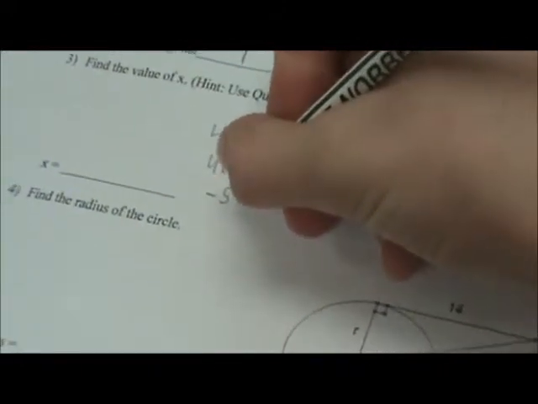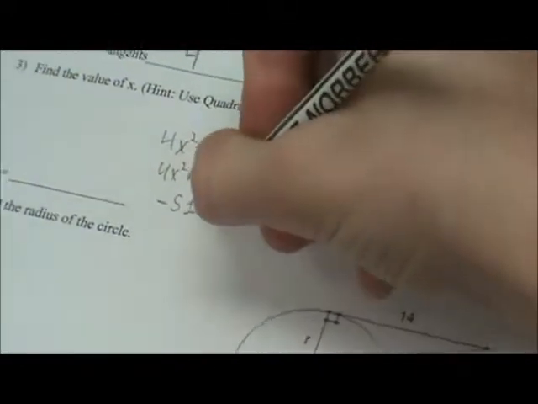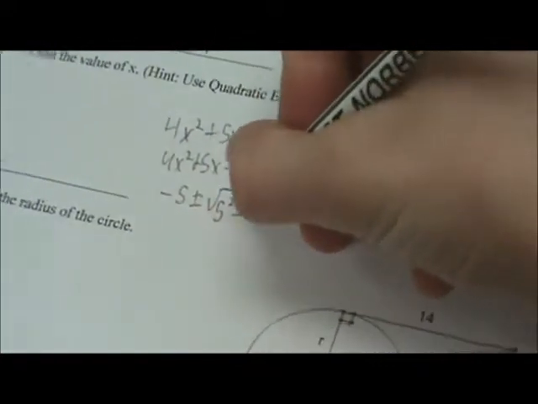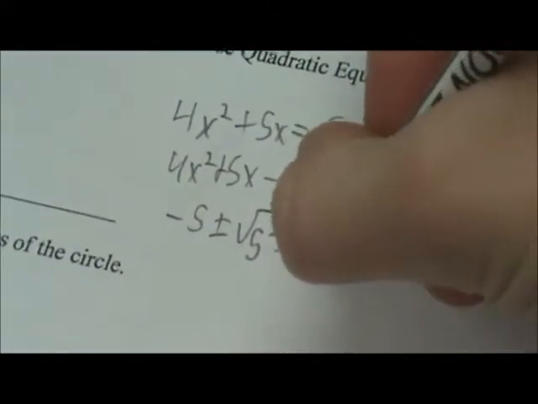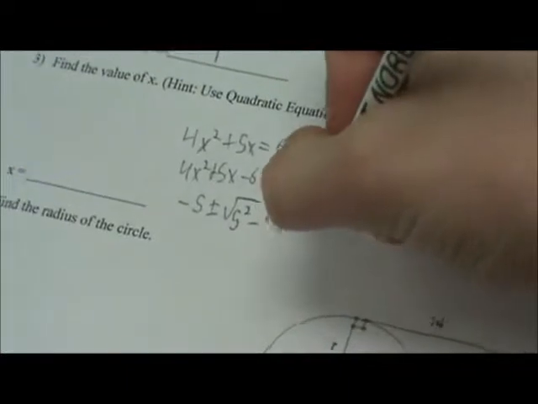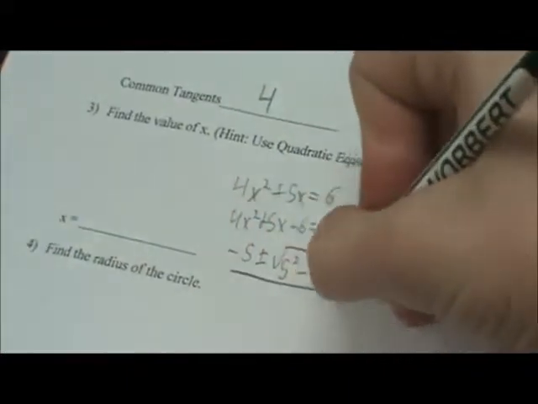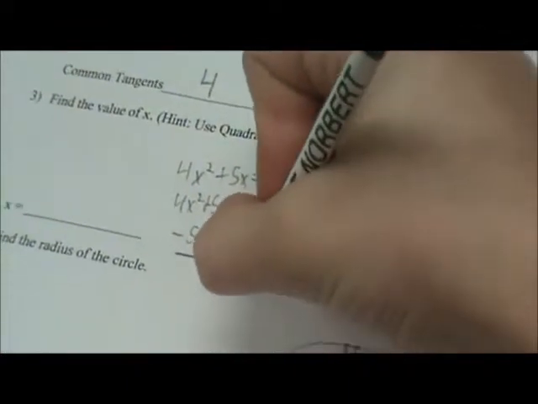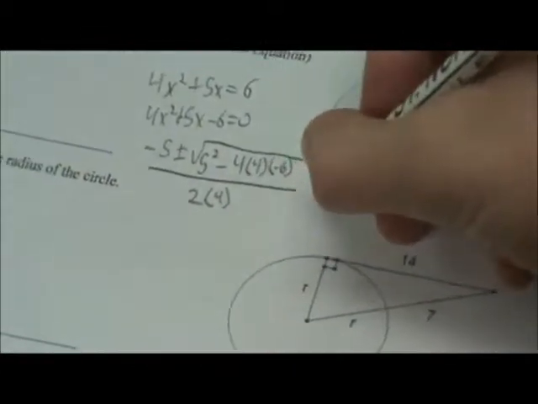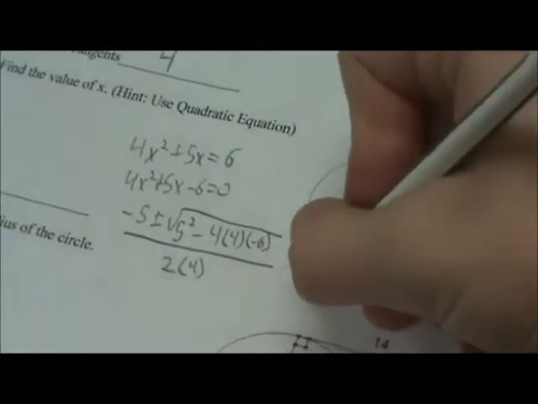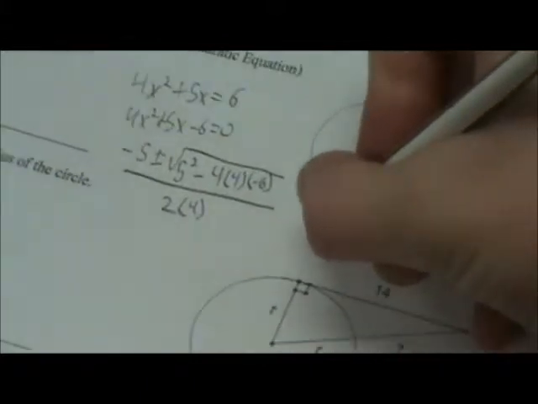So it's negative 5 plus or minus the square root of 5 squared minus 4 times a times c, where a and c are 4 and negative 6. We plug those in, all over 2a, which is 2 times 4, which is 8. So it's negative 5 plus or minus the square root of 121, all over 8.